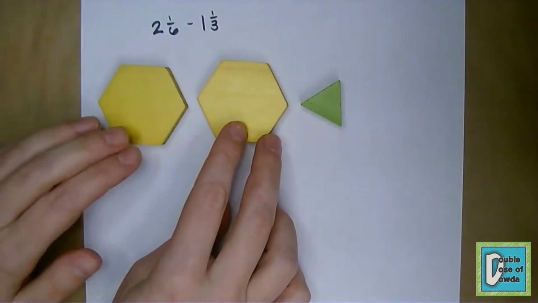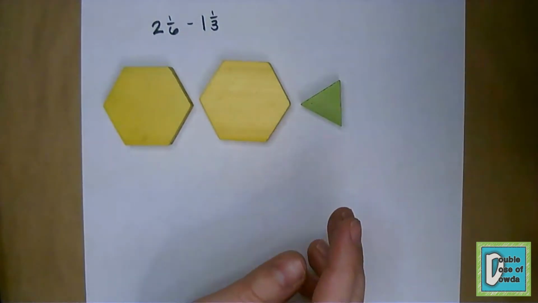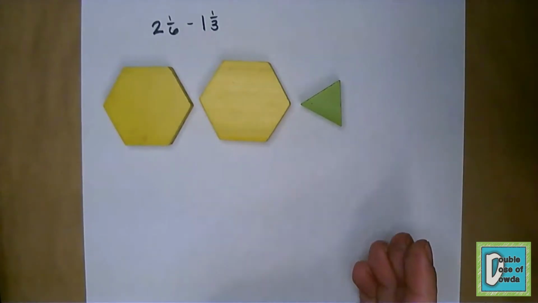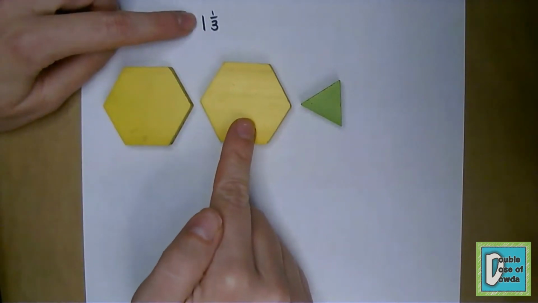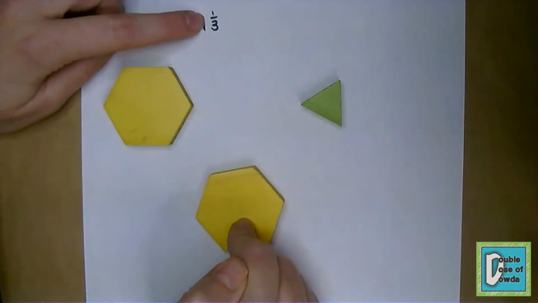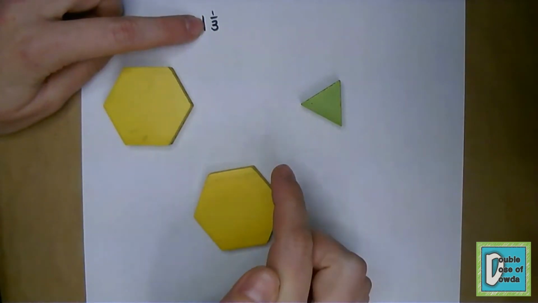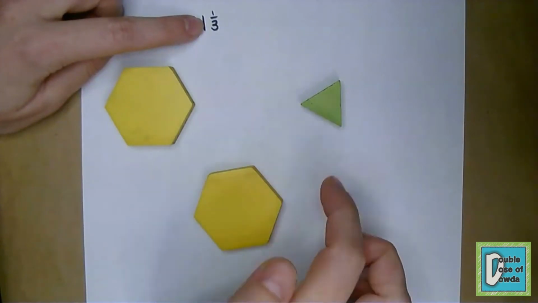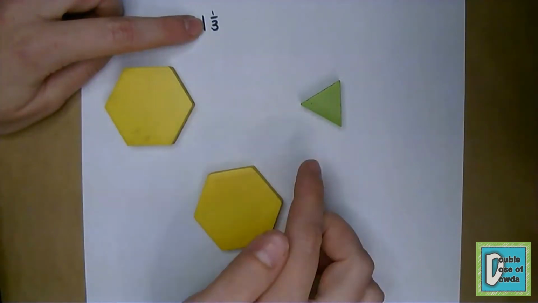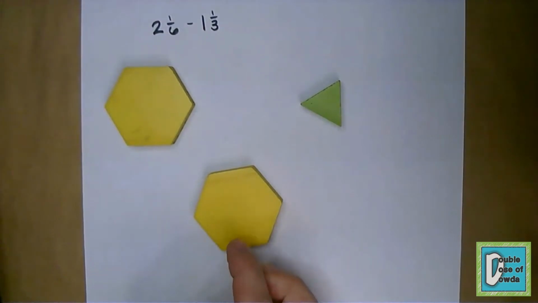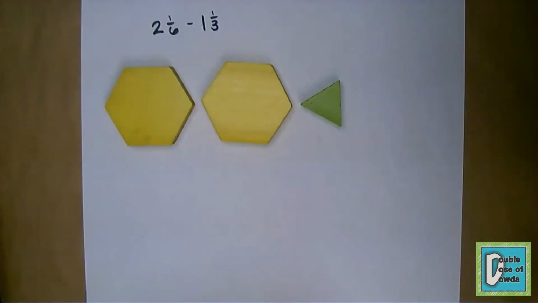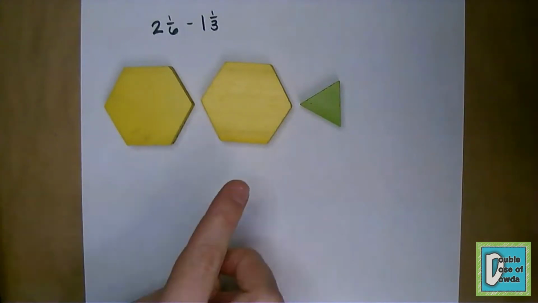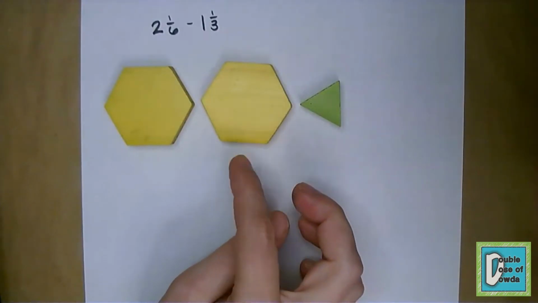And let's have a quick conversation about this. What would be difficult, I would ask students, about taking away 1 1/3? What would be easy and what would be difficult? And they probably will tell you that taking away 1 whole is easy, but the problem is taking away 1/3. Why is that difficult? Because right now we just have a whole and we have a 1/6. And so how can we take away a 1/3 from that? We need to rename some of these fractions so that they can look a little bit different and a little bit more friendly. So we need to think, what can we do to get things to the same size pieces?